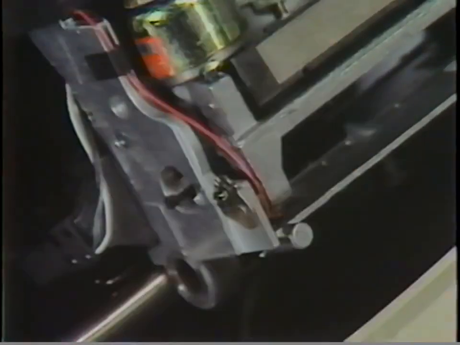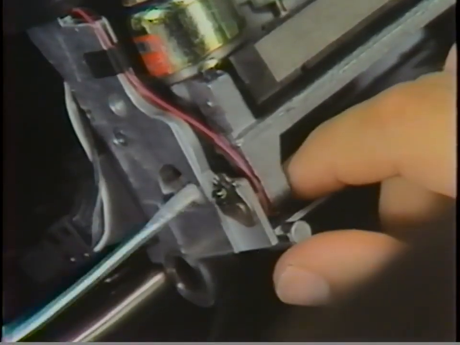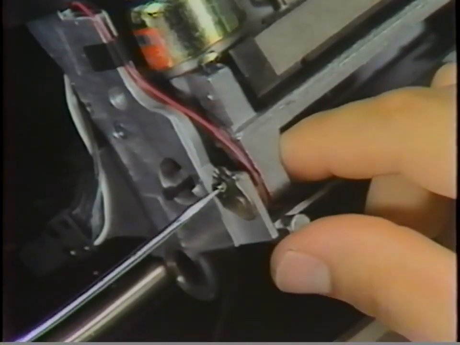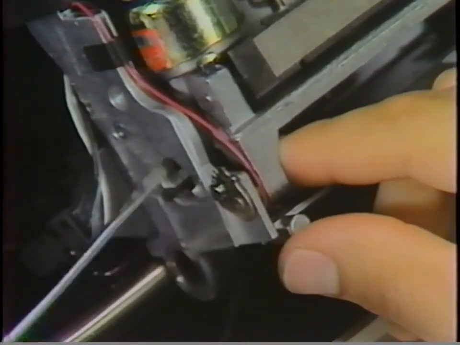Note the position of the left selection plate pivot eccentric. Remove the left selection plate pivot eccentric.